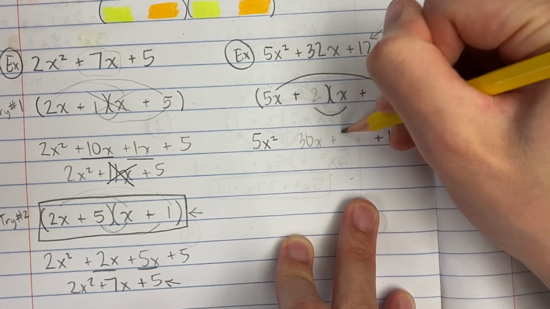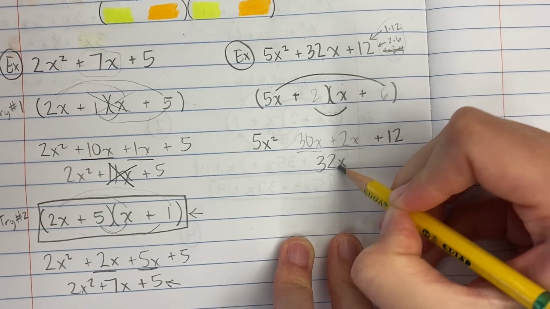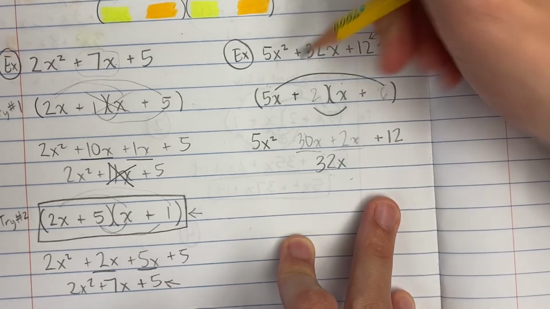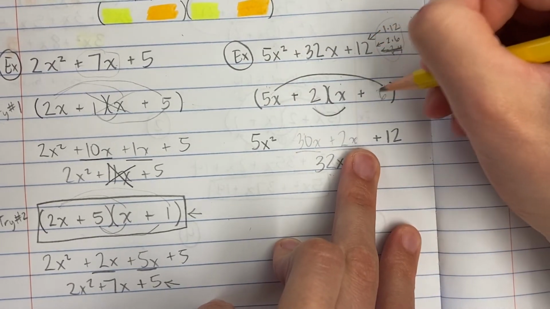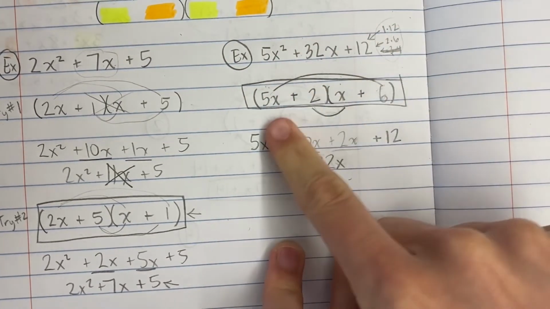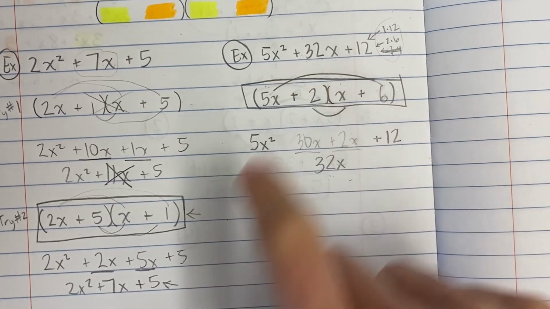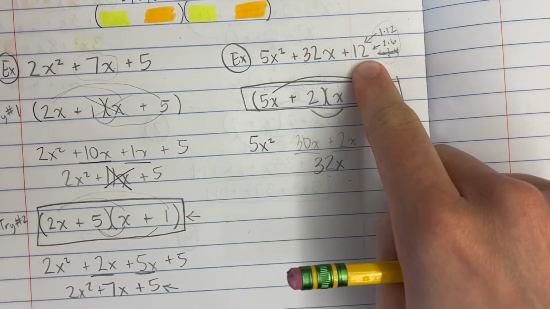And 2 times x is 2x. Oh, wait. 30 plus 2, that's 32x. And look, that's what I wanted. Okay, so here is my correct answer. There's a 2 here and a 6 here. And there's your answer, right? I factored this, became this, and if I multiply back out, I'll get back this exact expression.